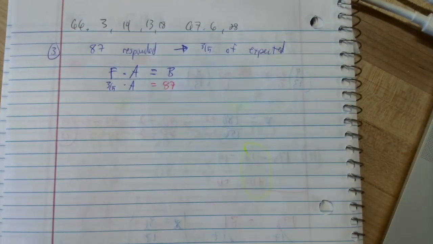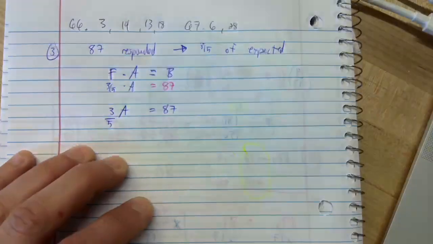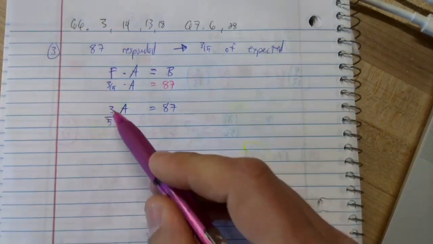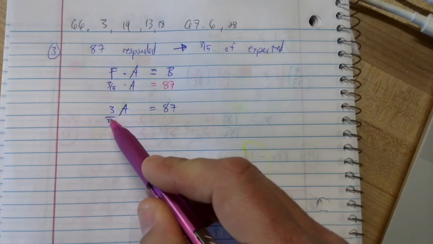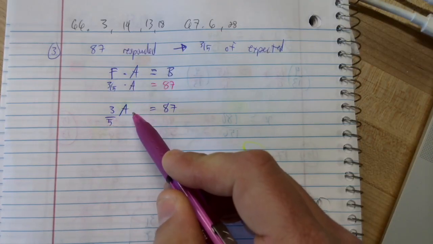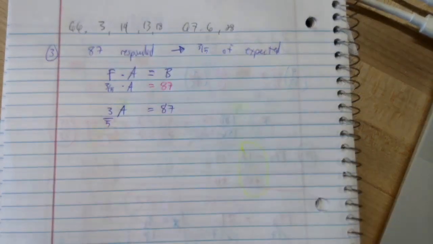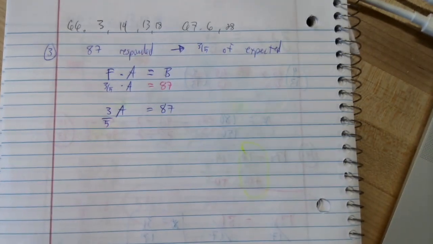Okay, once it comes into focus. All right, let me write it this way and see if that makes a little more sense with what I'm getting ready to do. So 3/5 of some number, 3/5 of the expected responses turned out to be 87. So how do I get a? How do I get the value of a?